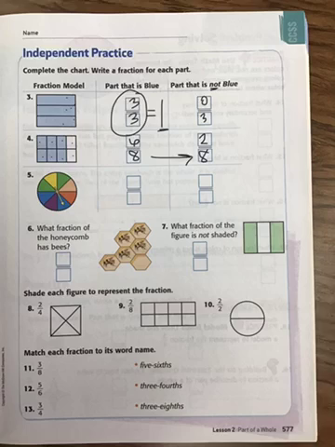Okay, number 5. We need to find out what parts are blue, right? So let's count how many we have first. 1, 2, 3, 4, 5, 6, 7, 8. So the 8 parts becomes our denominator, and it's going to be our denominator for both. So if you want to write it under both, you can do that now.